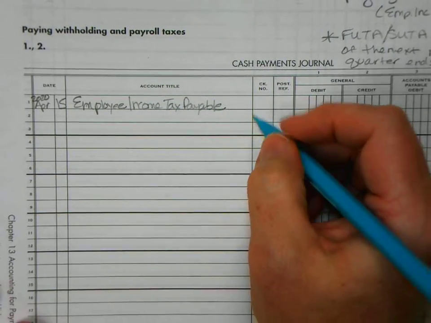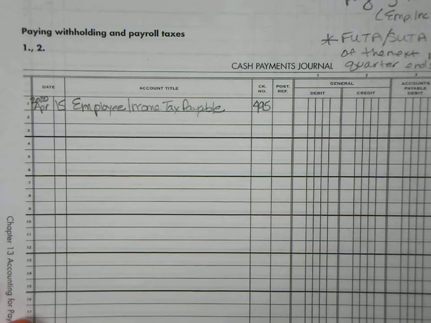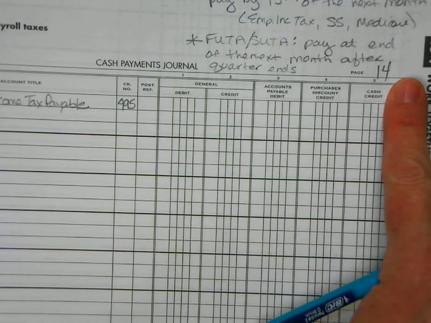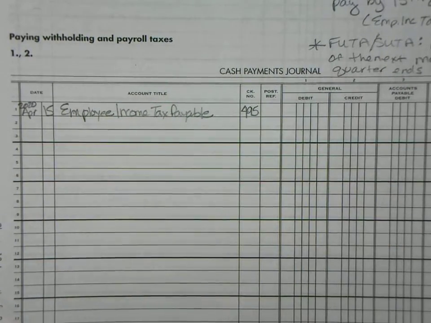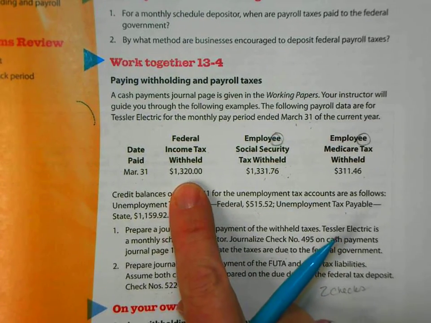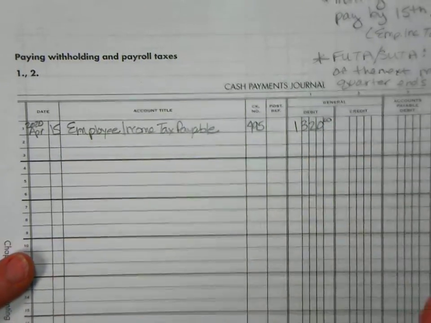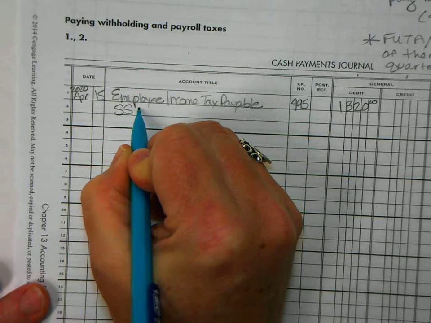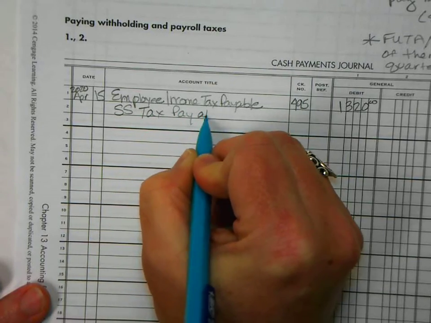It does tell us that we are working with check 495, and we're on page 14 of the journal. We'll make sure we get those 2 things in there too. Page 14, check 495, employee income tax payable. It's just the number they're giving us right there, 1320. Okay, and then the next thing is Social Security tax payable.